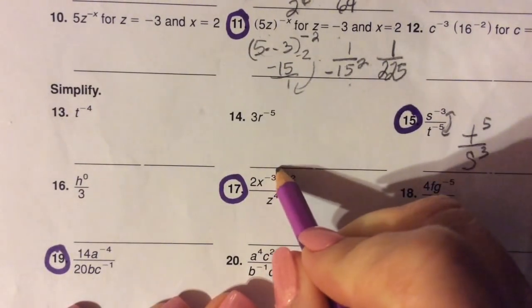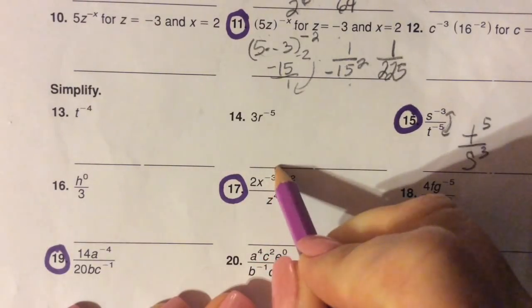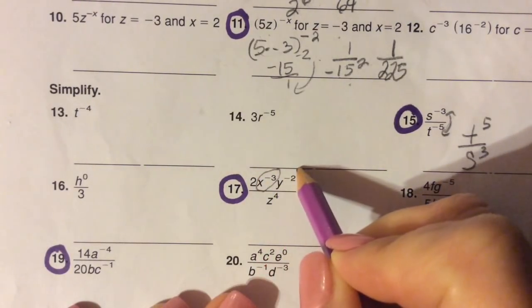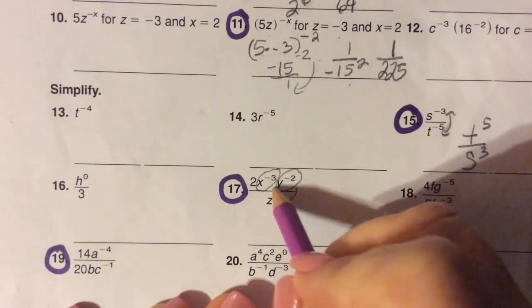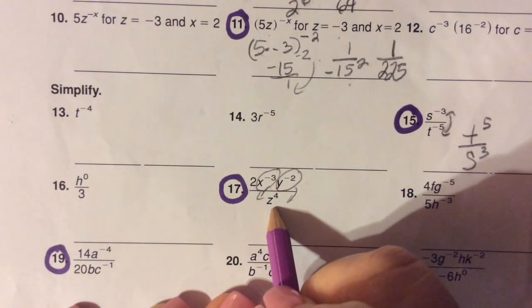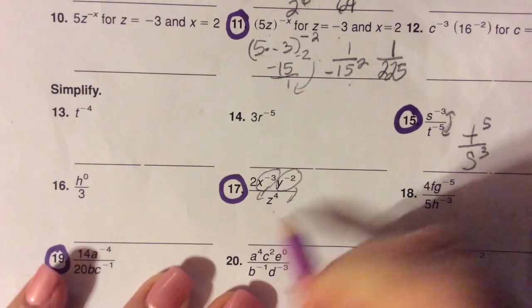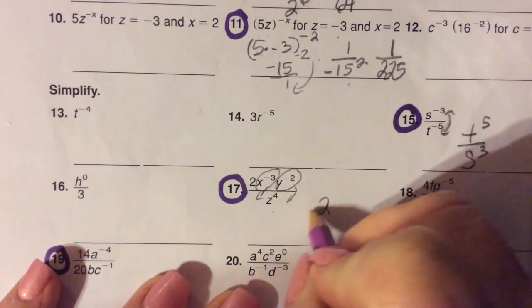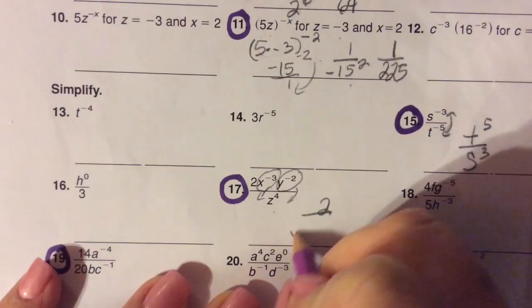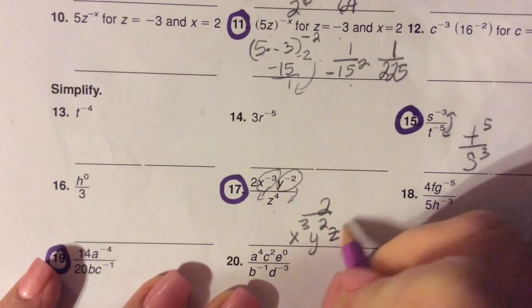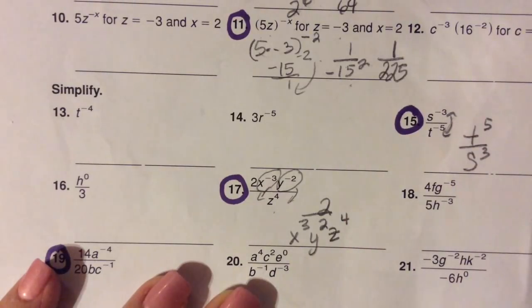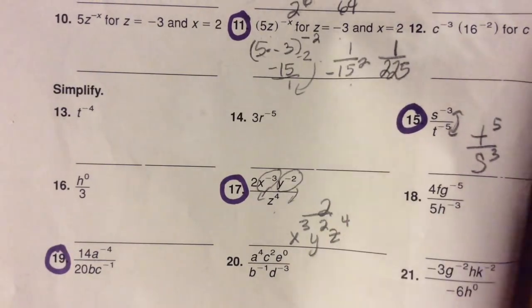Okay, let's go over to 17. Okay, as we see, our x, he's got a negative exponent, and so does our y. So those two are both going to move down here. The z to the 4th power stays below. So this one gets rewritten as 2 over x to the 3rd, y to the 2nd, and z to the 4th. Okay, one more.